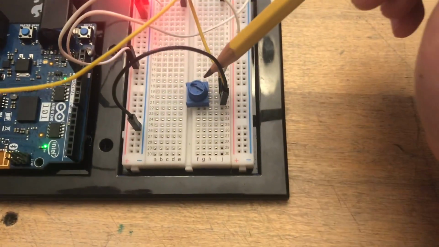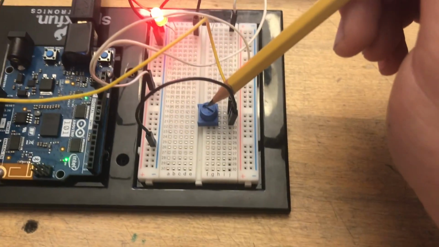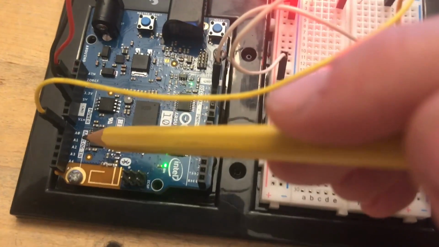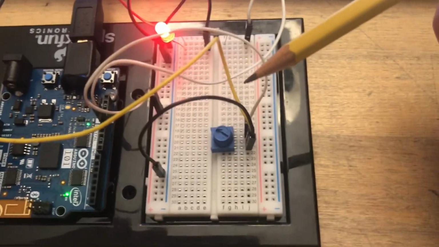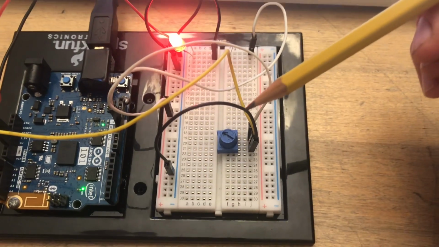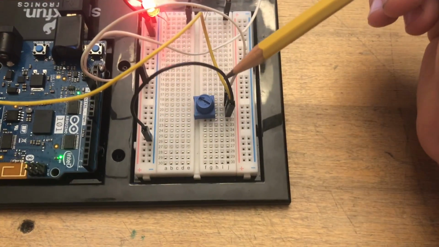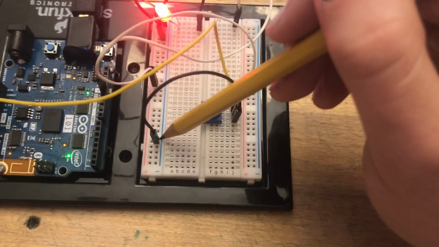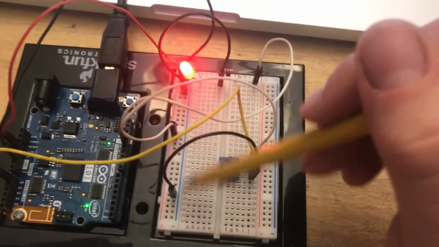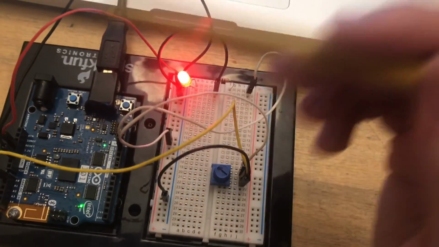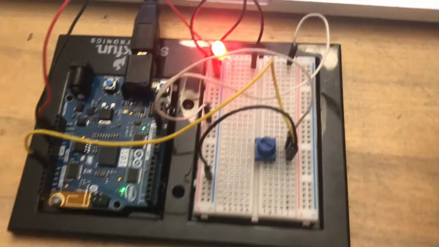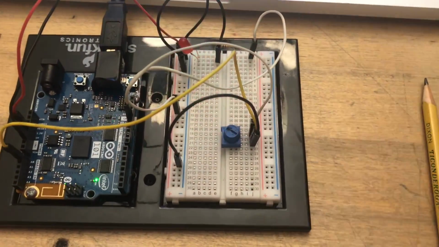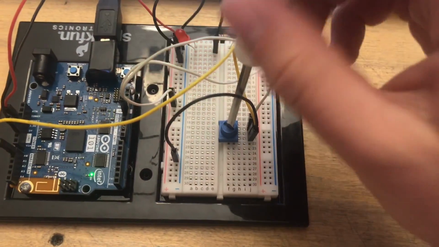Then this yellow wire connects the pot to pin A0, which translates the analog to digital. And then this black wire grounds the pot by plugging into the grounding pins, which is then connected to this ground over here.